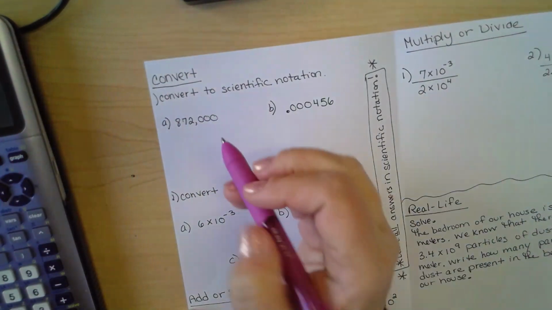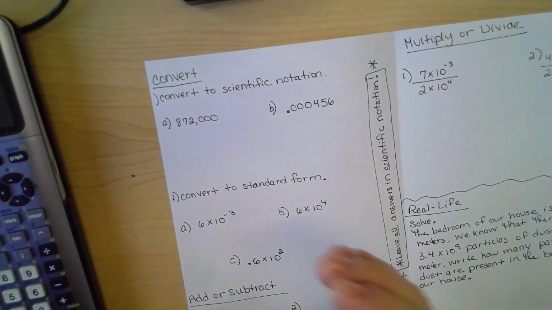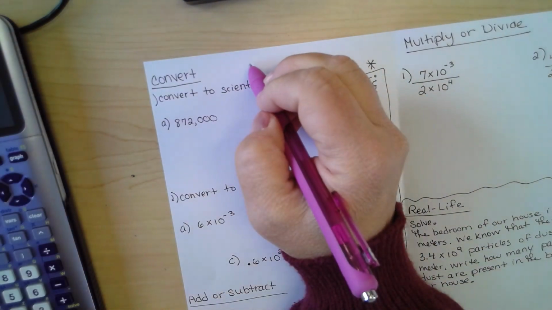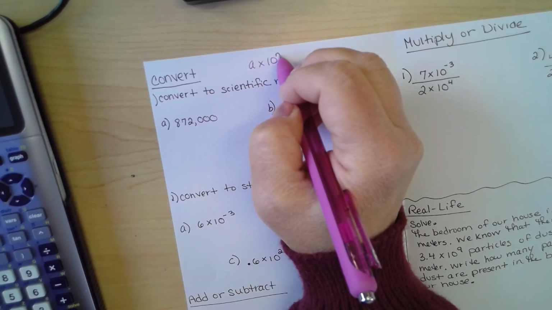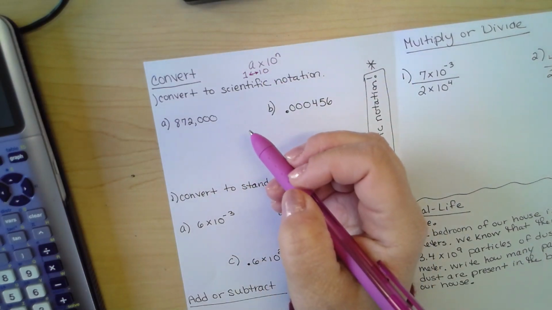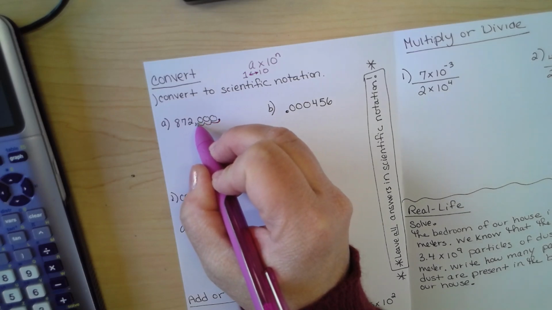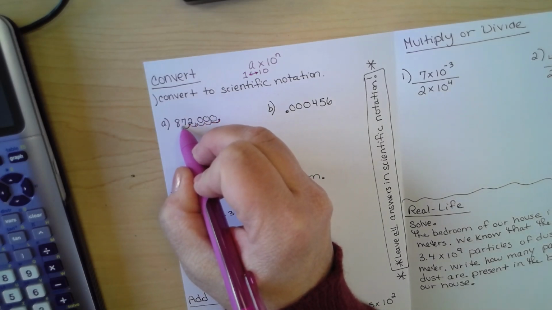To convert this number into scientific notation, I need to put that number into a smaller number, 1 to 10. So A has to be a number between 1 and 10. Now, where is the decimal currently? It's here. Let's move our decimal 1, 2, 3, 4, 5 times.